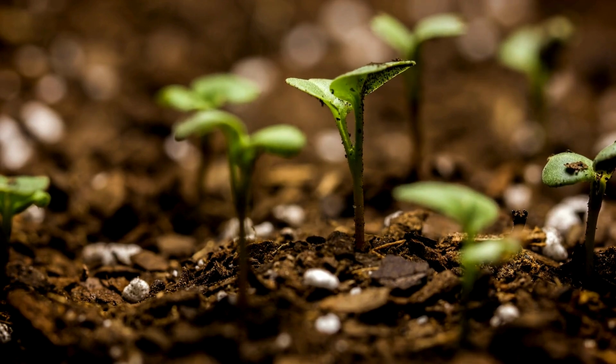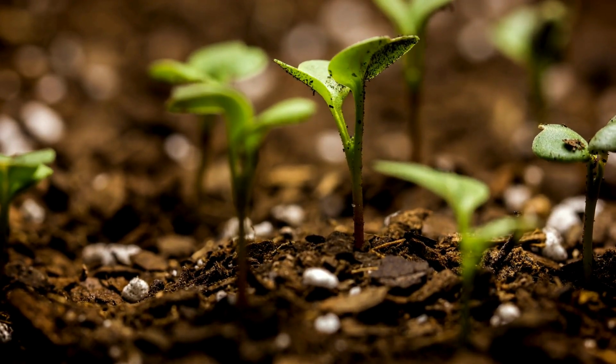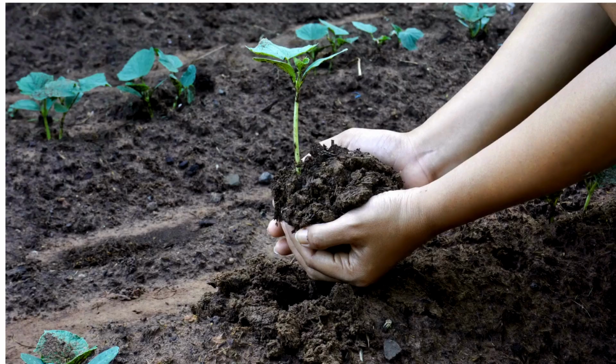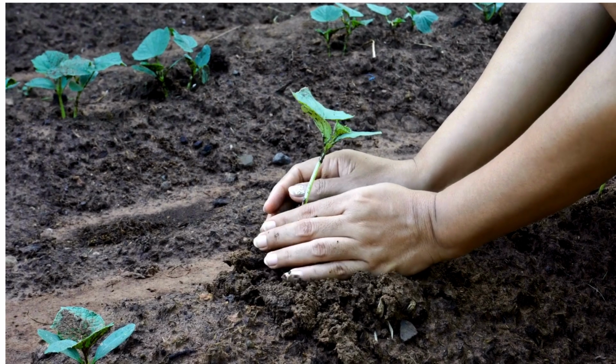This stage lasts about 2 to 3 weeks, with important milestones, including the development of true leaves and the plant's ability to photosynthesize, reducing its reliance on the seed's stored energy.